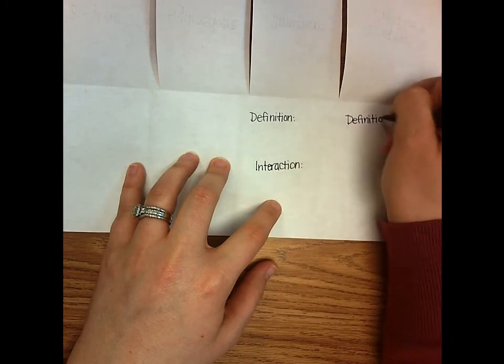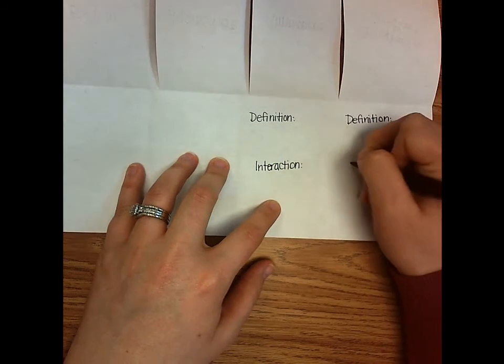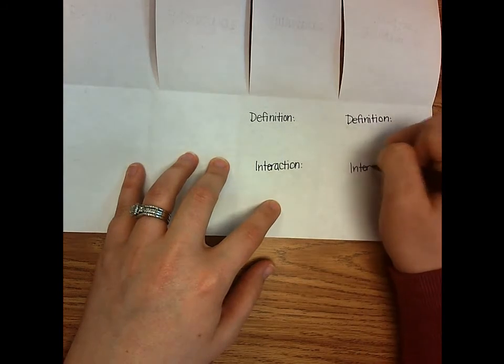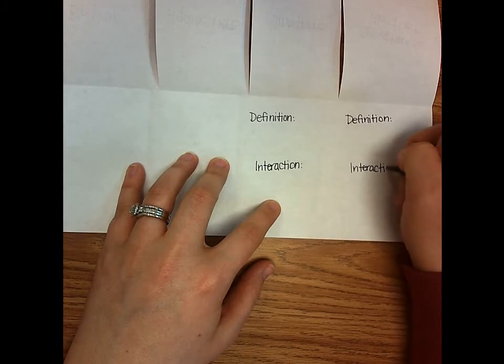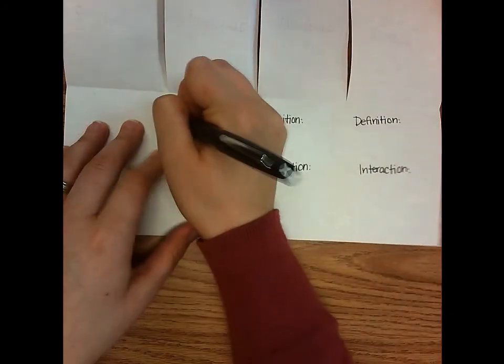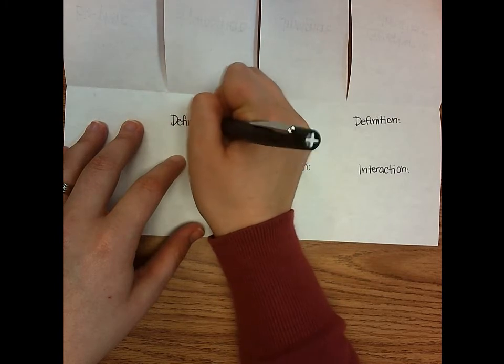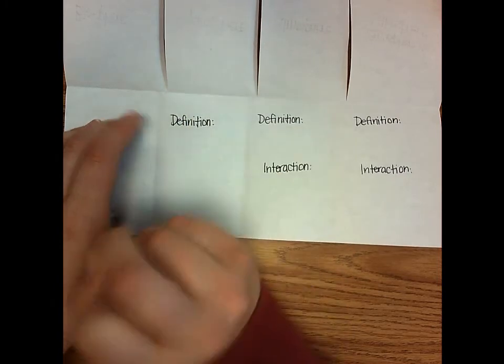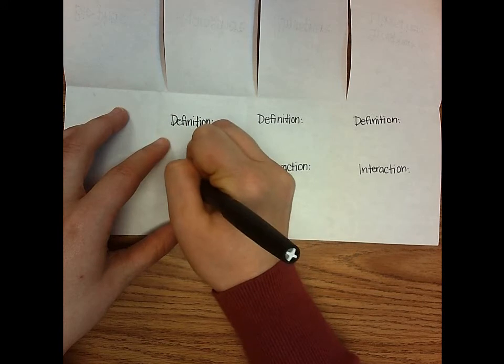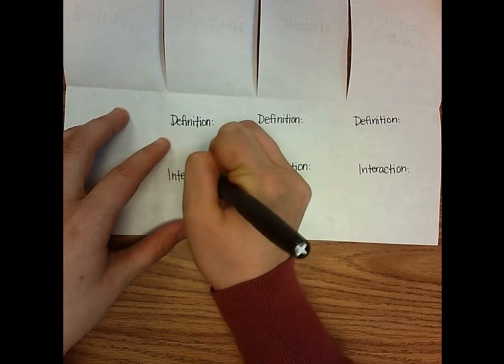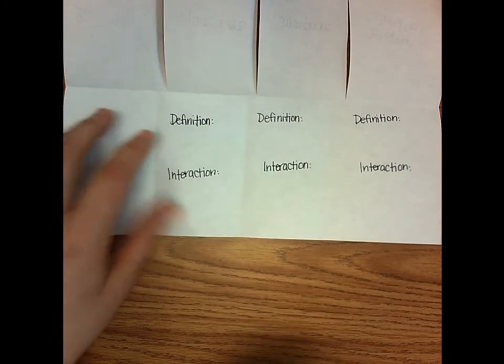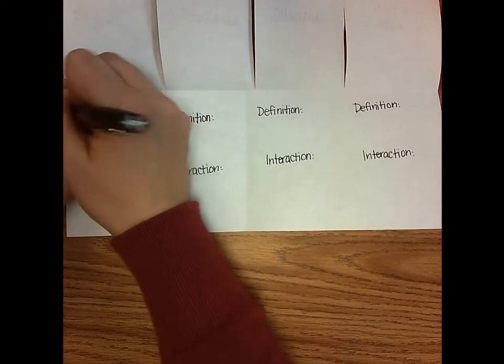You can use the student pages, the textbook pages, or the notes that you have taken before this. So for each sphere, you're going to put the definition, and it could be a short definition. It doesn't technically have to be the book definition. So you could say like the layer that has all living things for the biosphere.